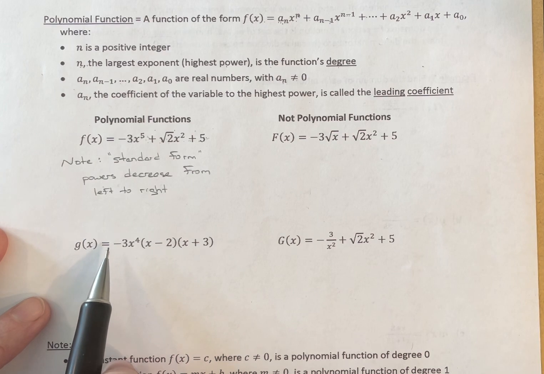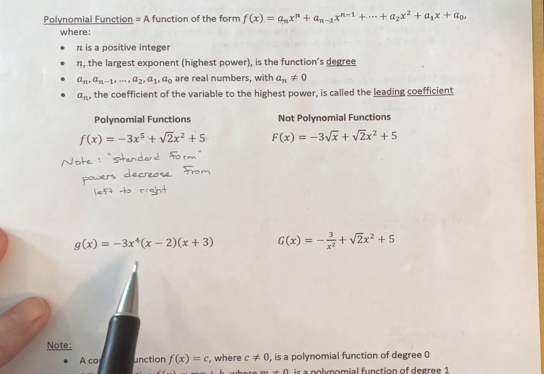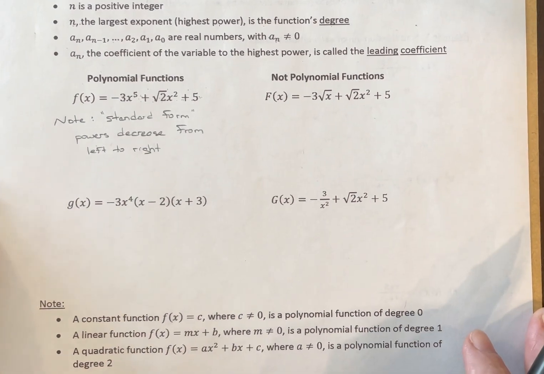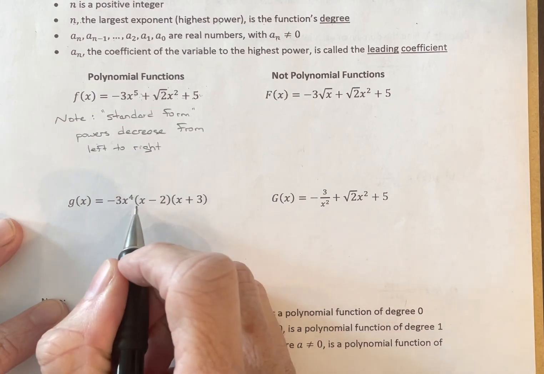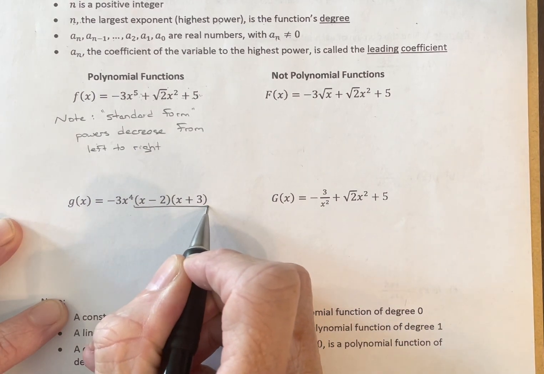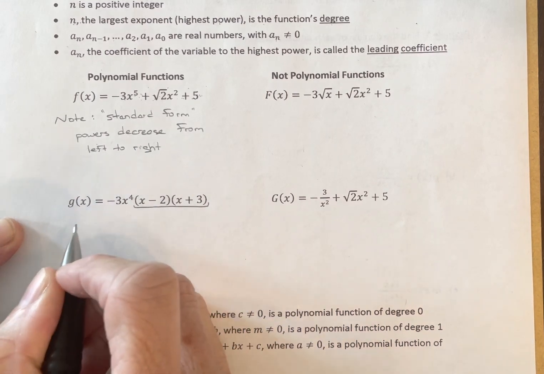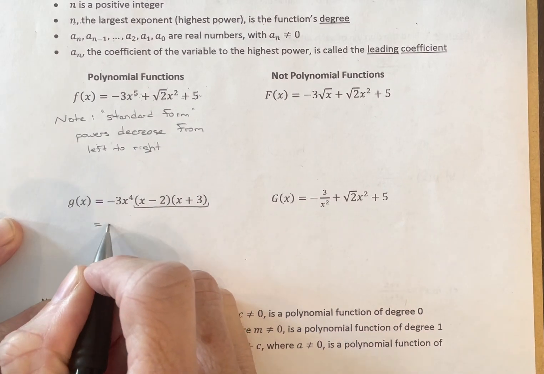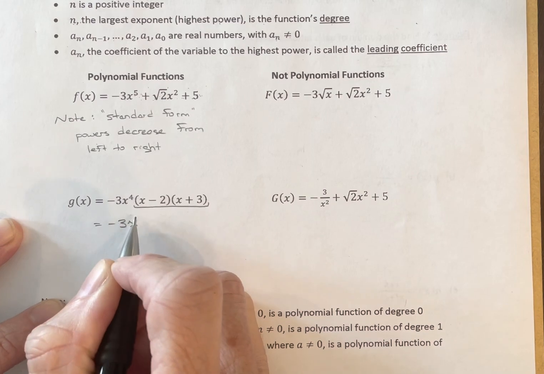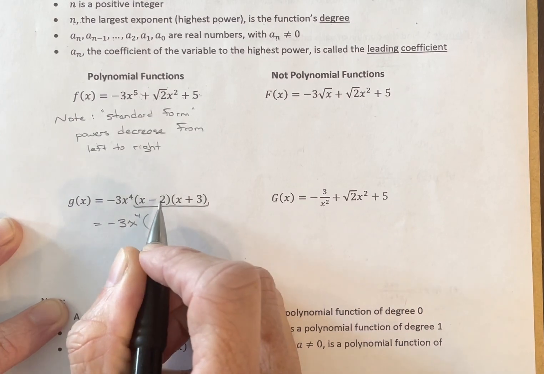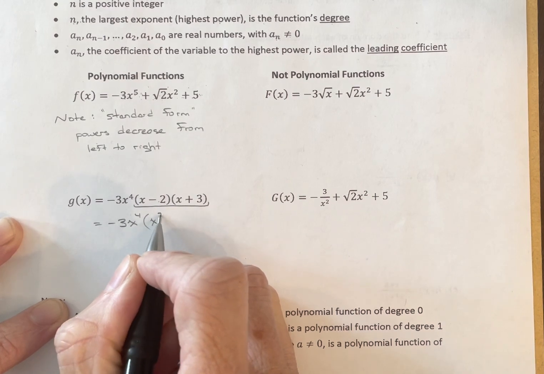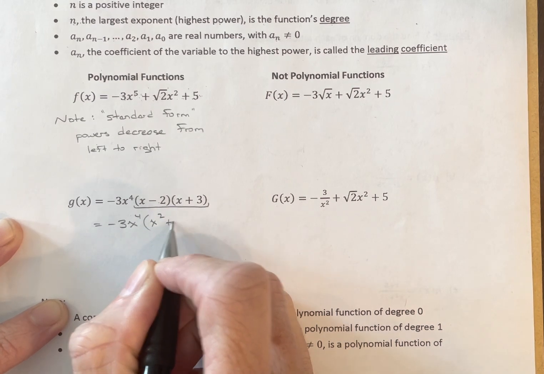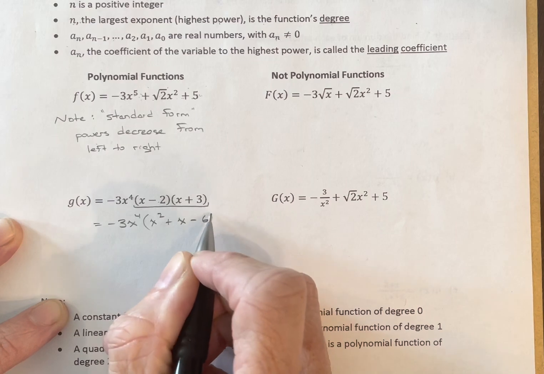Here's a second example of a polynomial function. This one is in factored form, and if I were to multiply, you'll see the polynomial here. Let's do g of x equal to negative 3x to the fourth, and I'm going to multiply these two binomials, and I come up with x squared plus x minus 6.